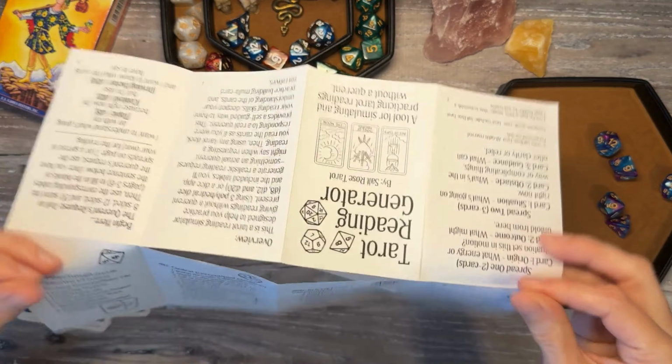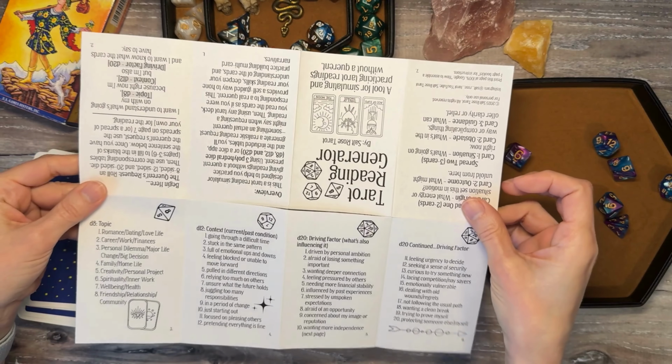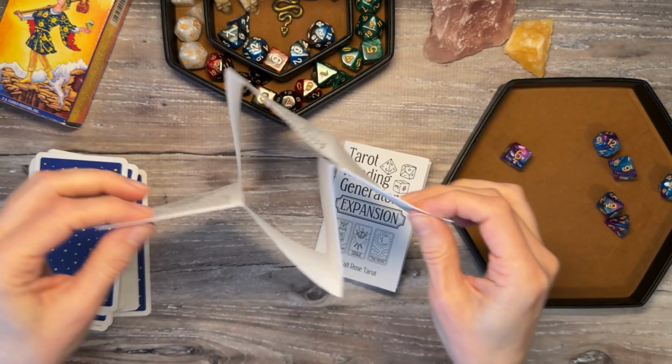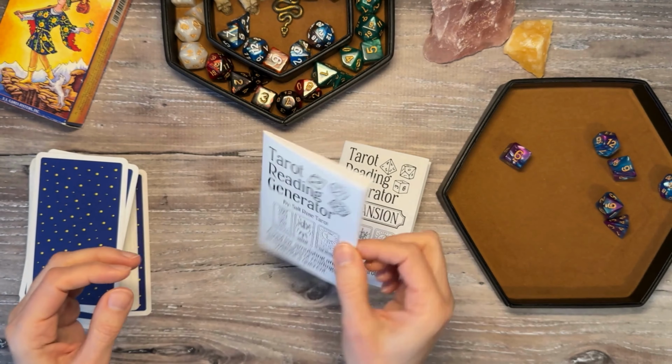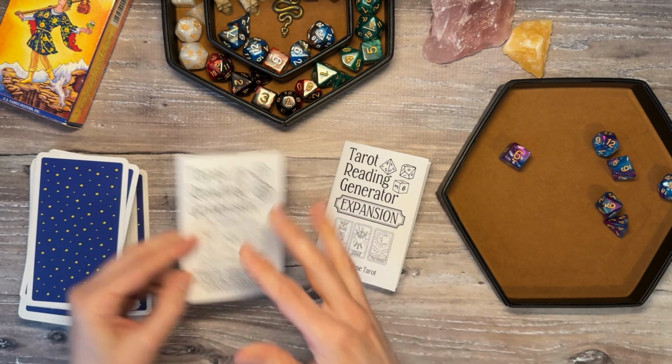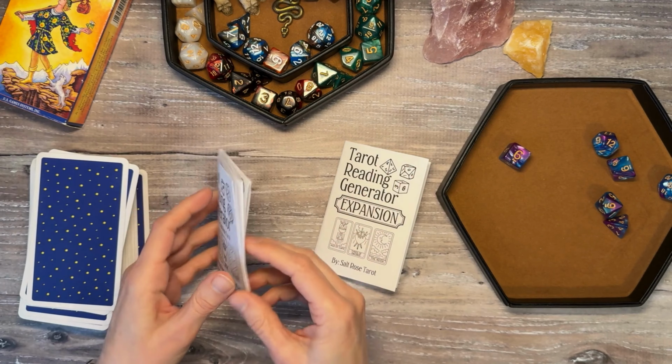Print from a PDF to a single 8.5 by 11 page, and then you fold it and trim it, and it forms these little booklets. If you don't know how to make these, there are all kinds of videos and diagrams online on how to fold them and cut them and put them together.